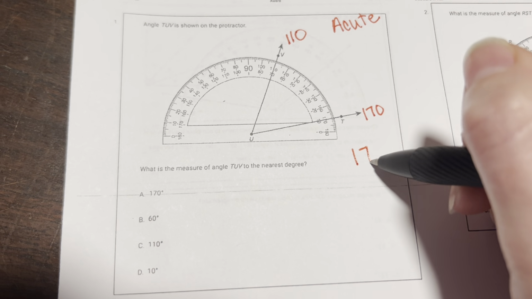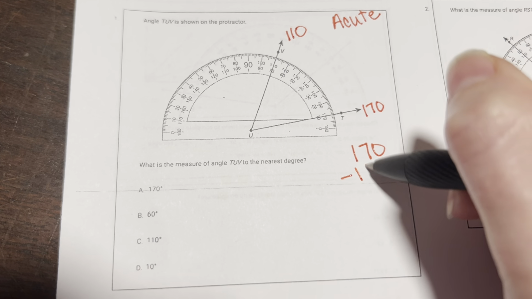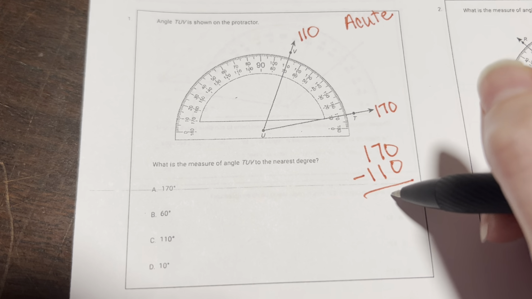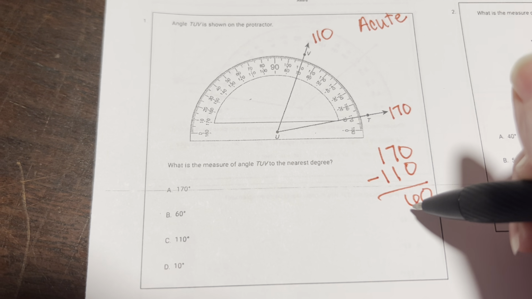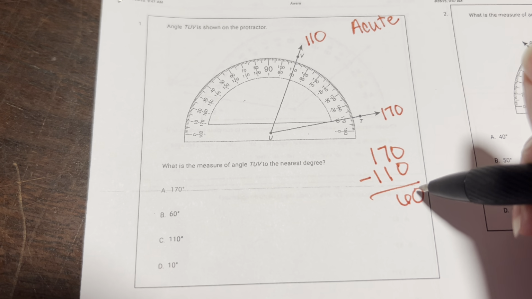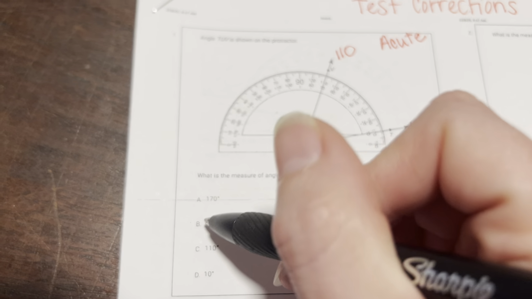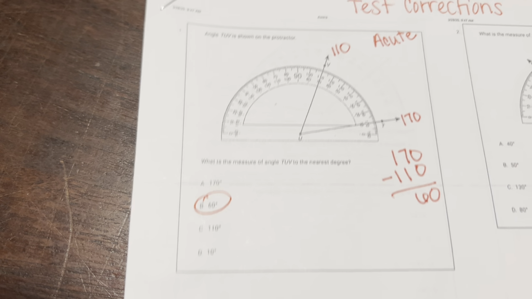Then we have 170 minus 110. 0 minus 0 is 0, 7 minus 1 is 6, 1 minus 1 is 0. So 60 degrees is an acute angle because acute is less than 90. So that makes sense. So number 1 is B.